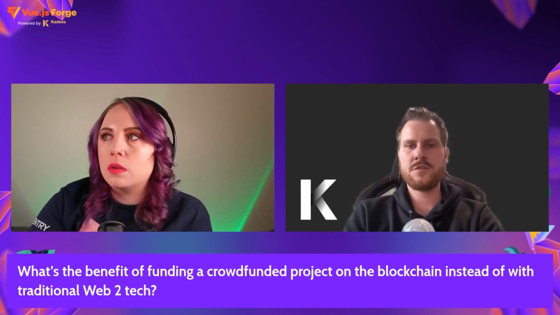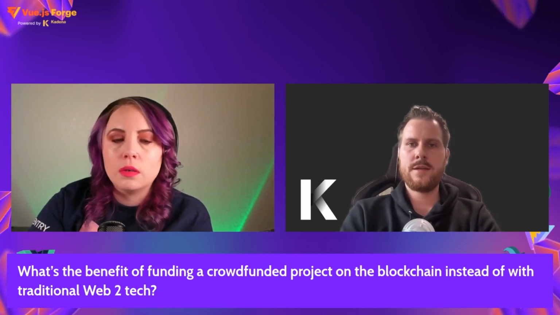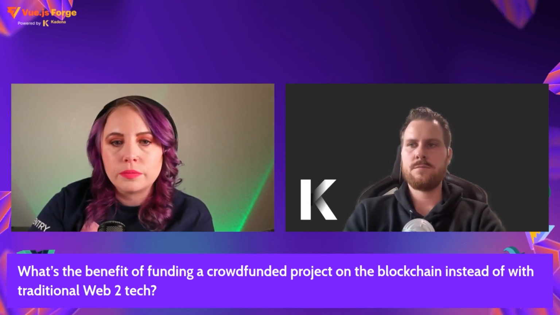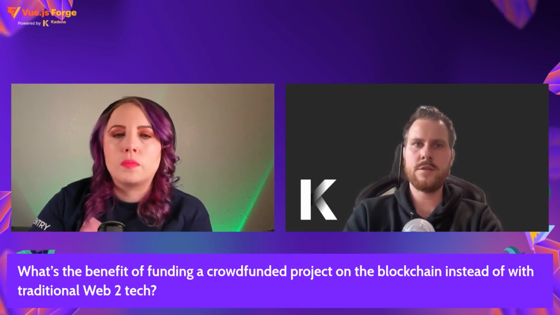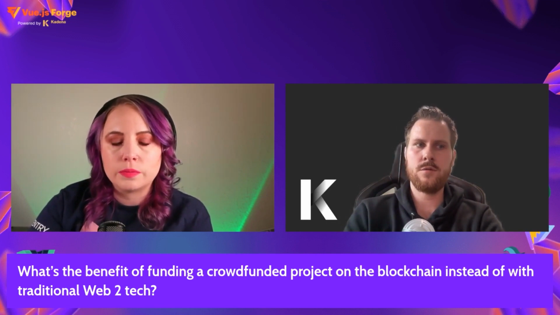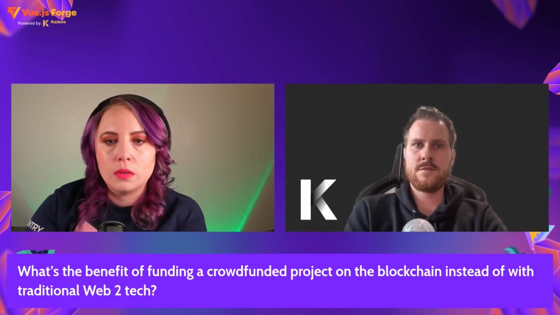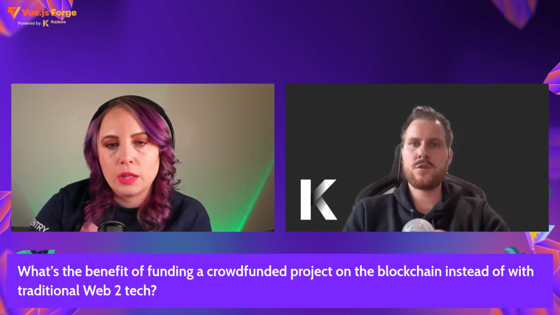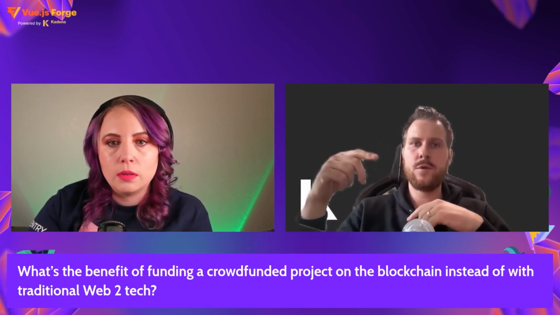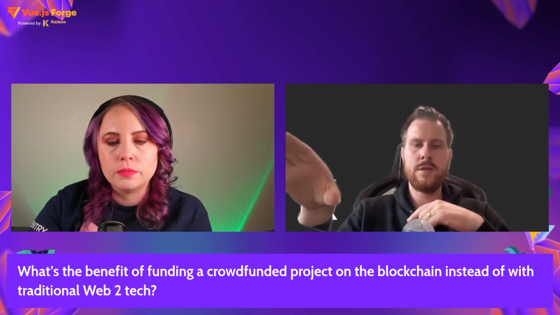So you have to trust that party that they will hold your money only until the project is funded. But here we can make it such that the blockchain, whenever a certain threshold is met, only then will it fund all the end users.